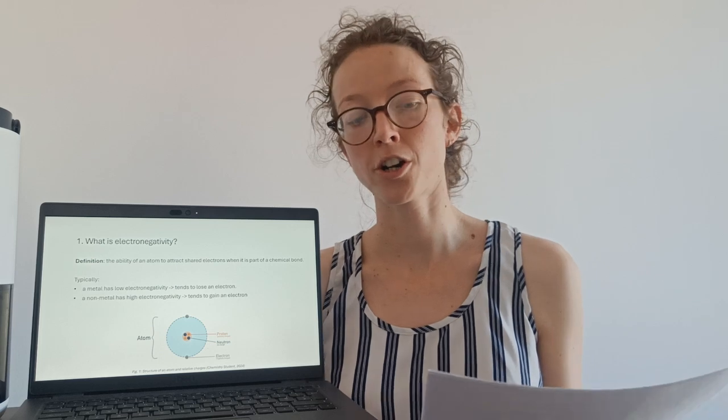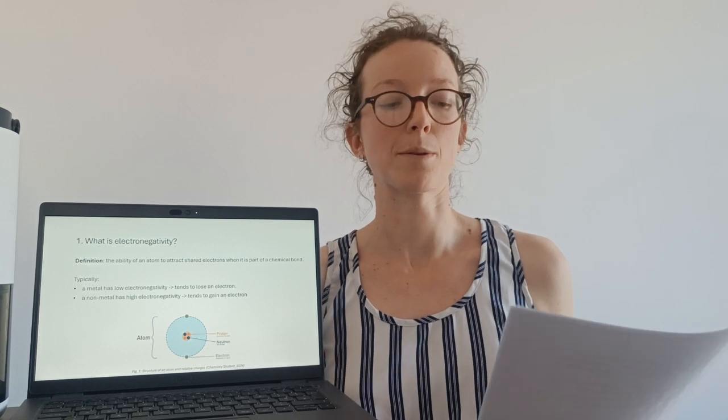Now in general, metals such as sodium will have lower electronegativity and they tend to lose electrons, whereas non-metals such as oxygen have higher electronegativity and tend to gain electrons. And this determines the types of bonds that are formed when atoms bond together.